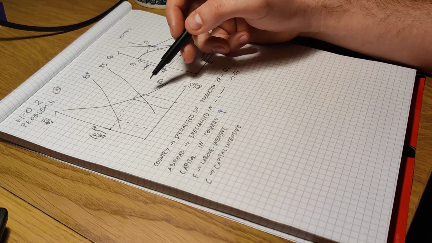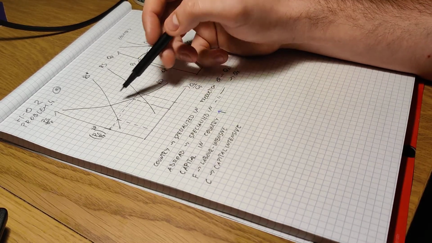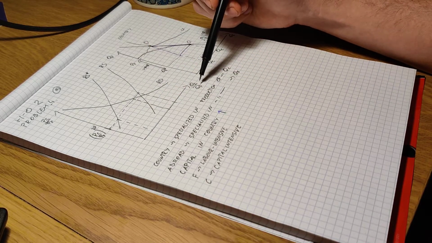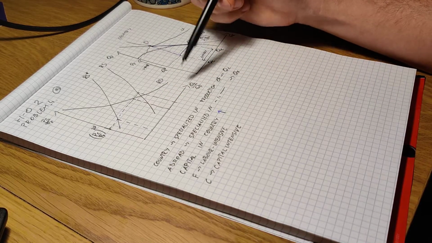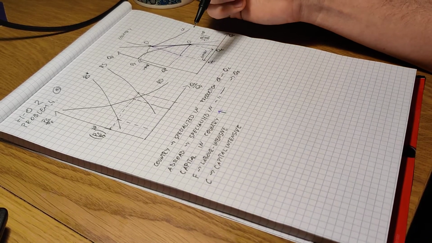In this point we are producing more C than F, and in this point we are going in that direction, which means we are producing more F than C. So this is the profile of specialization here.